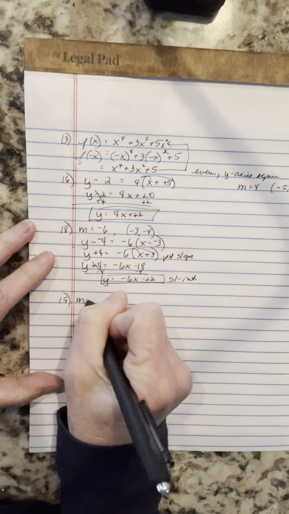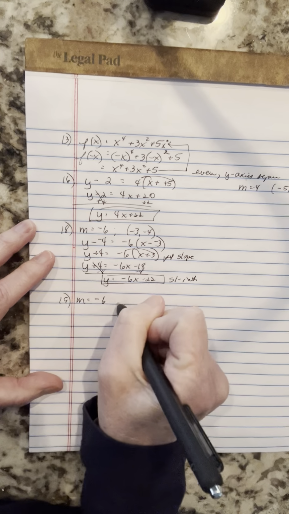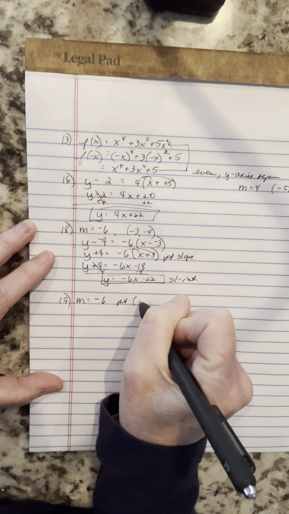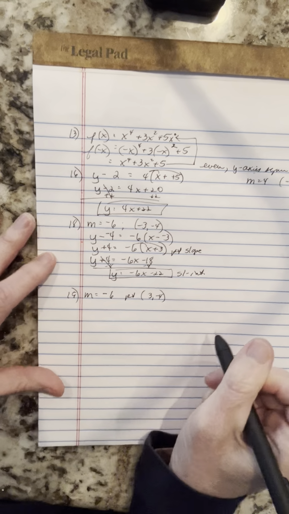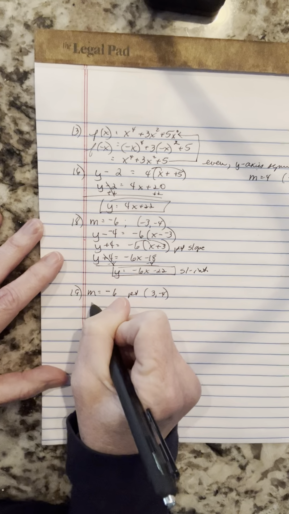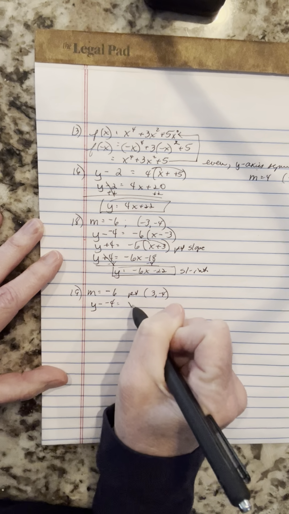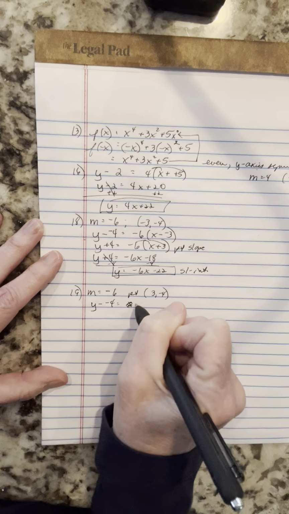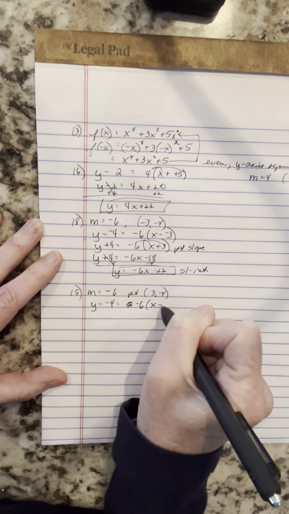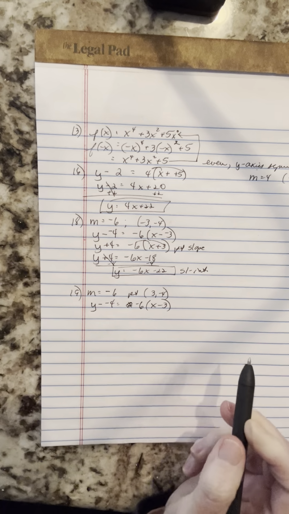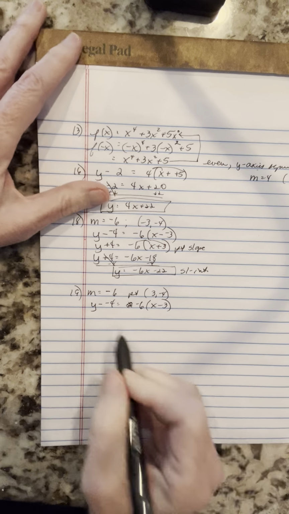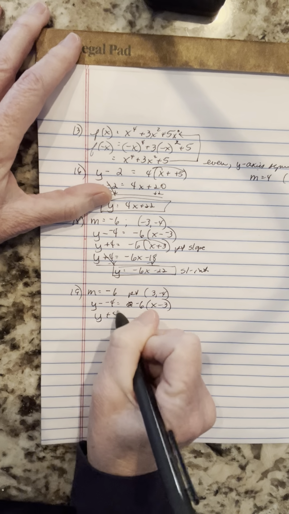So the slope here is -6. The point we need is (3, -4). We're ready for point-slope. y minus -4 equals slope, which is -6, times x minus whatever the x-coordinate is. Let's clean this up a bit. y + 4 = -6(x - 3).